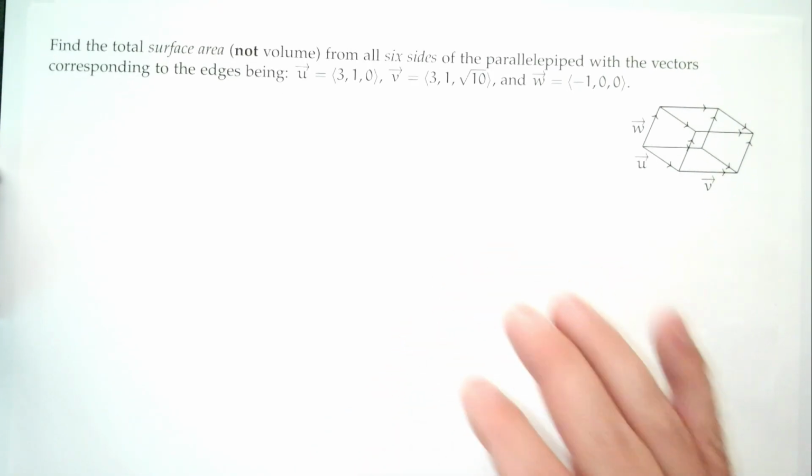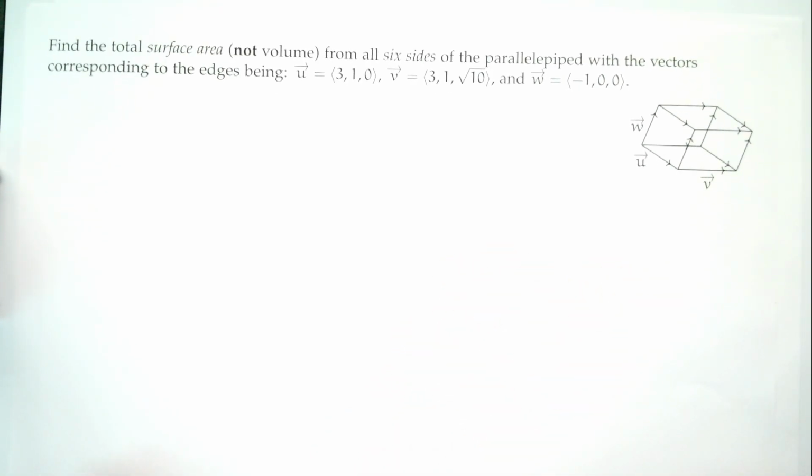So find the total surface area, not volume. Well, that's interesting. They went out of their way to say what we're not supposed to do. All right. For all 6 sides of the parallelepiped, with the vectors corresponding to the edges, u being 3, 1, 0, v being 3, 1, square root of 10, and w being negative 1, 0, 0. And they provided a handy little picture so we remember what a parallelepiped looks like.